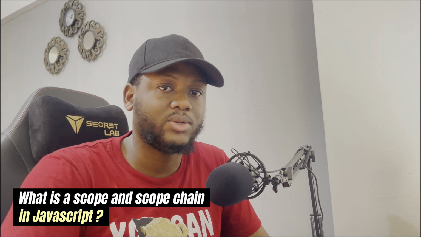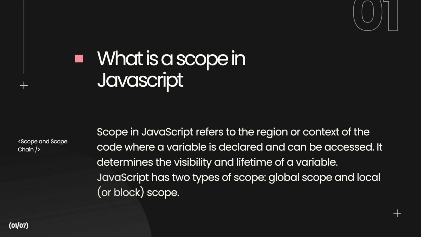Let's first of all take a look at what a scope is. So a scope in JavaScript refers to the region or context of the code where a variable is declared and can be accessed. It determines the visibility and lifetime of a variable. So JavaScript has two types of scope. We have the global scope and we have the local scope or block scope.